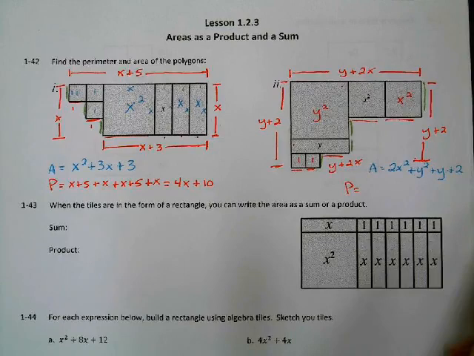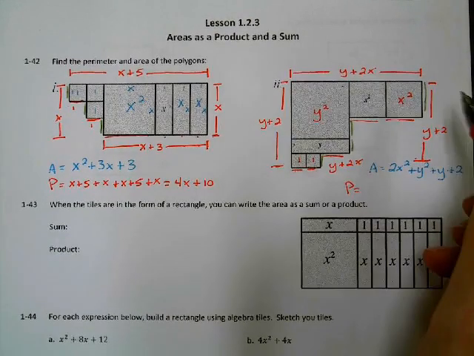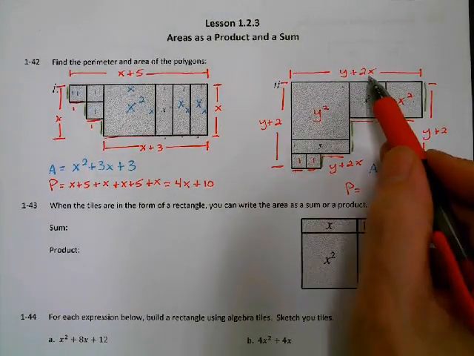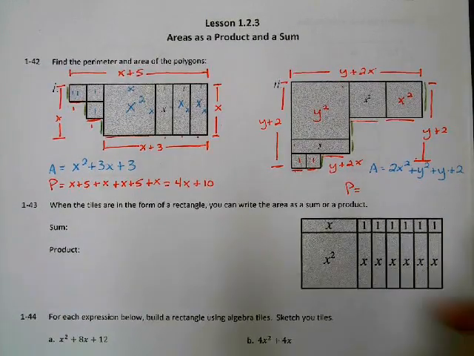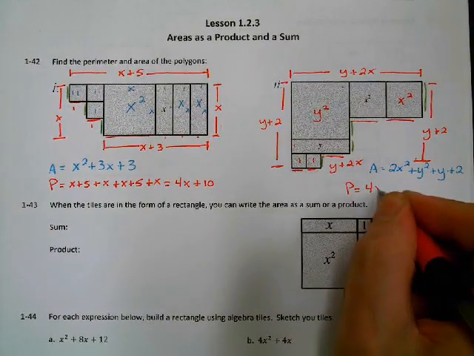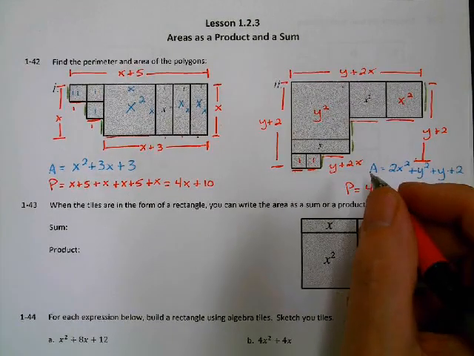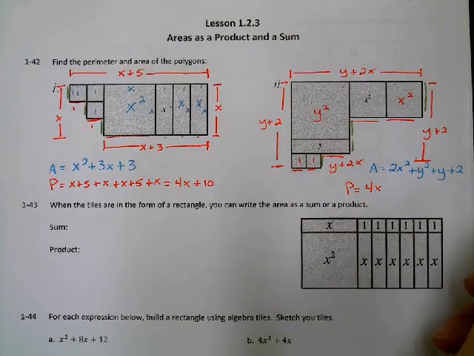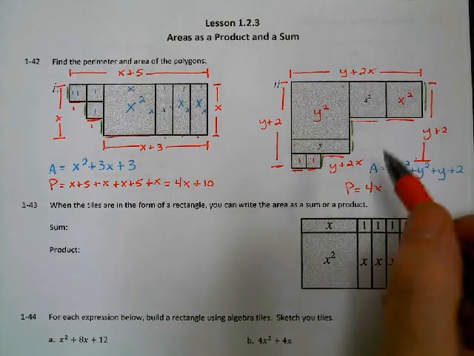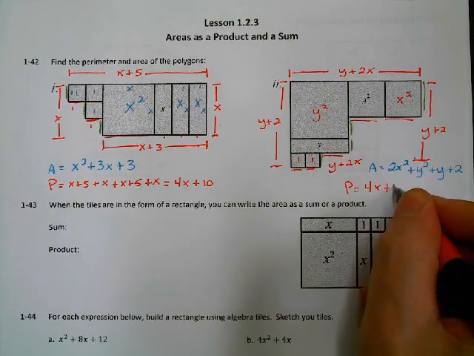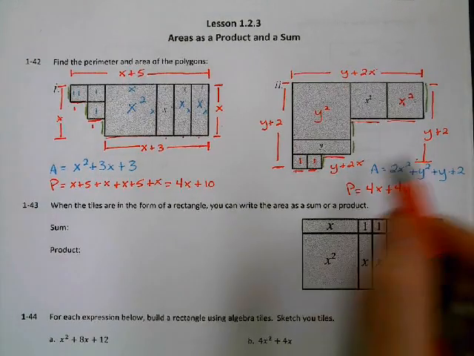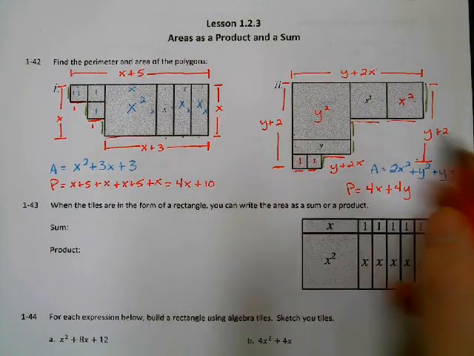So my perimeter, let's see, how many x's do I got? I got 1, 2, 3, 4 x's. And let's see, how many y's? 1, 2, 3, 4 y's. And then I've got 1, 2, 3, 4, plus 4.